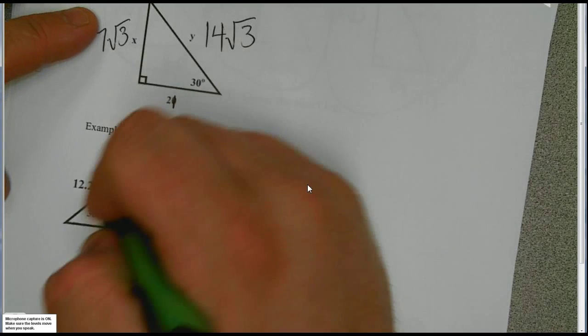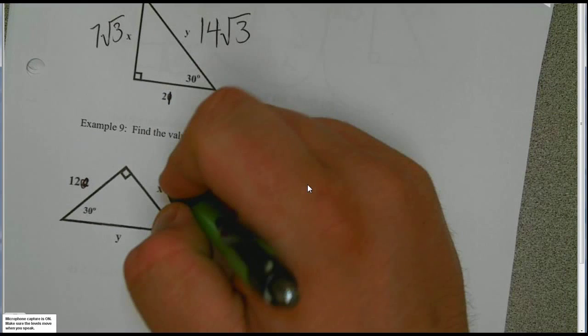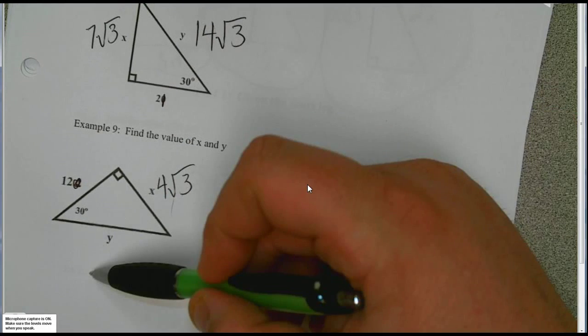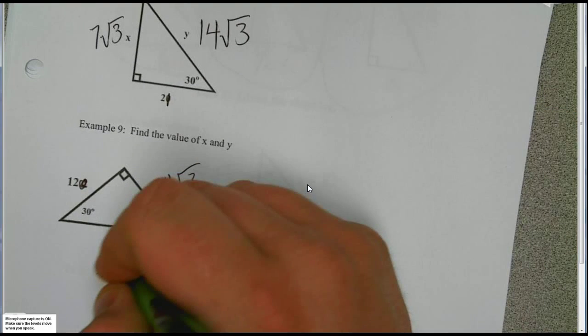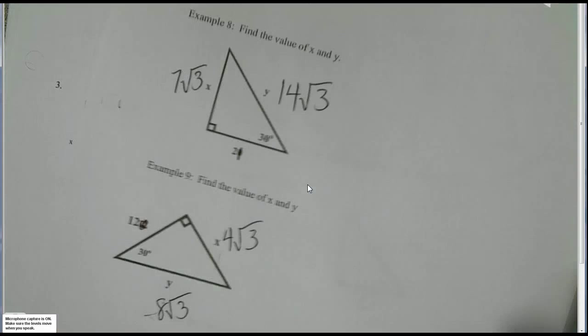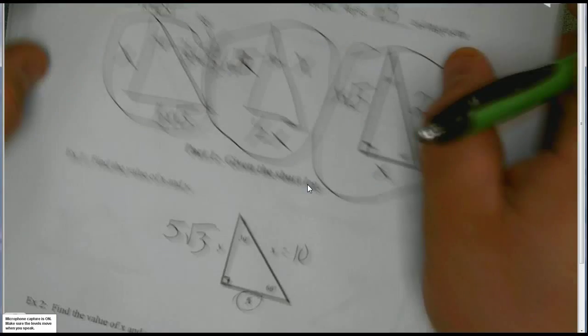Let's just make this 12. Our middle leg is not a radical. Oh no. Well, that's okay. We have a rule. 1/3 of that. What's 1/3 of 12? 4. How do I get from here to the hypotenuse? Double it. 8. Again, just like when we did 45, 45, 90, you just got to learn the rule.